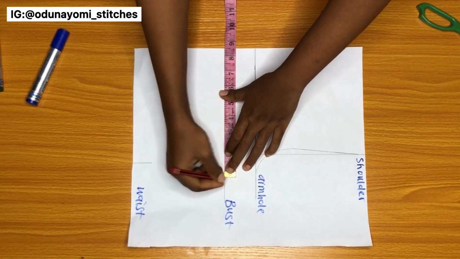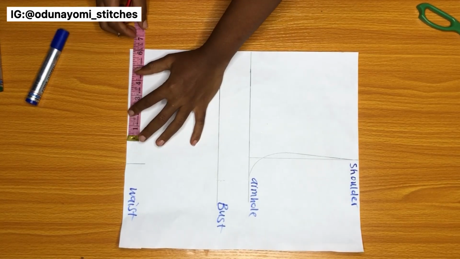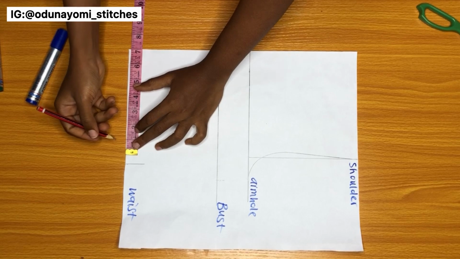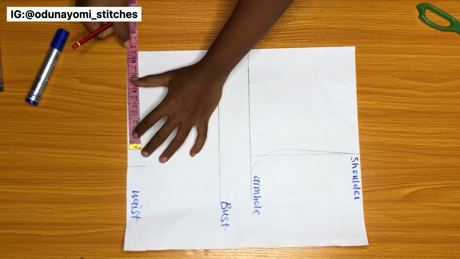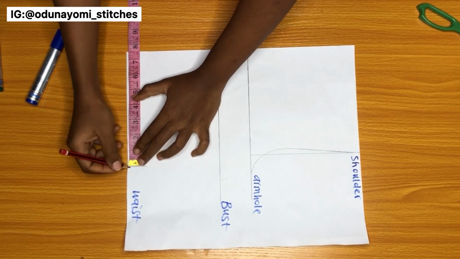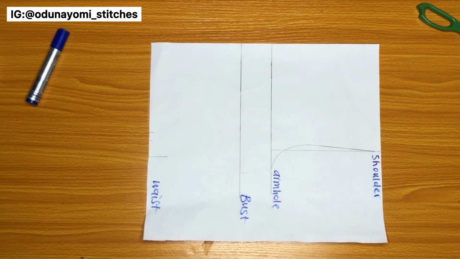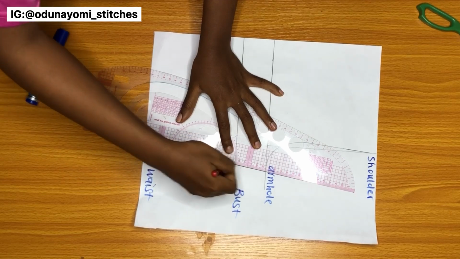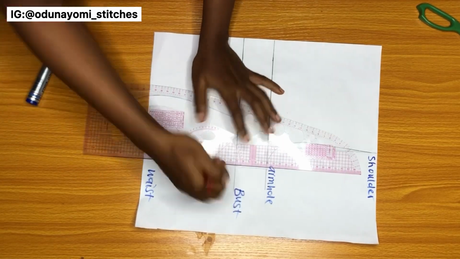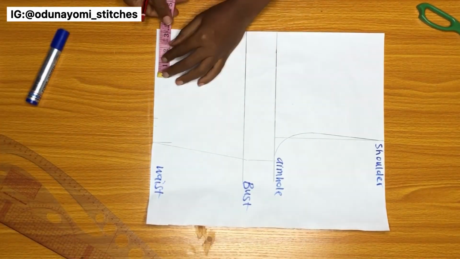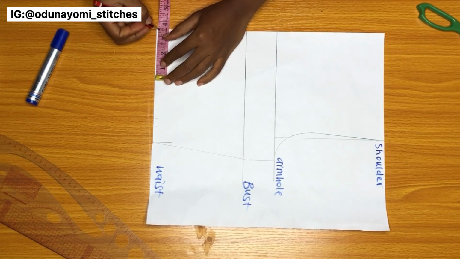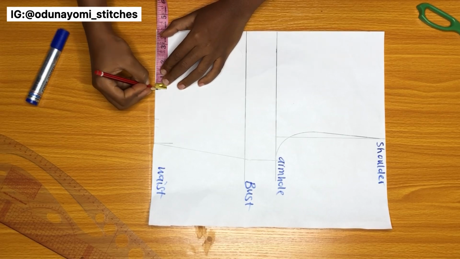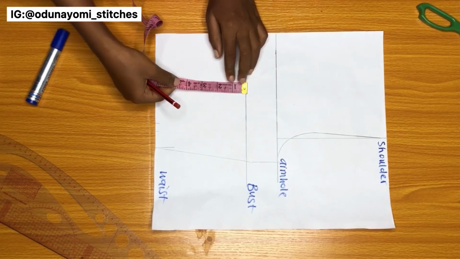At my bust area, I measured my bust divided by 4, and at the waist area, I'll be measuring my waist divided by 4. Then I'll be adding my dart allowance. If you notice, I'm not adding my sewing allowance yet. This is because I'm drafting a pattern. When I'm drafting a pattern, I don't like to add my sewing allowance, but if you want to add yours, you can add yours, so that when you are transferring this to your fabric, you transfer the exact pattern. But I like to leave the sewing allowance out when I'm drafting, but I will add it when I'm transferring it.